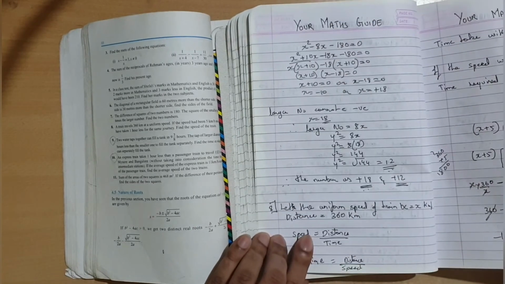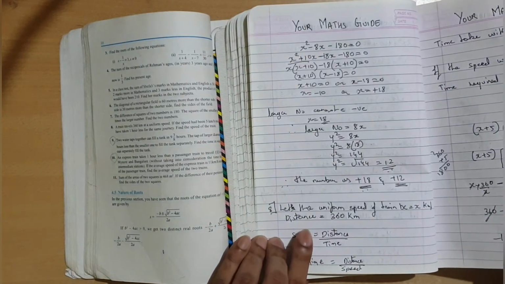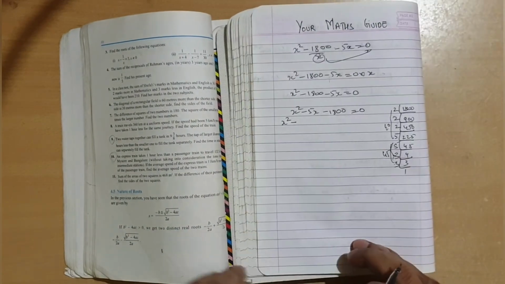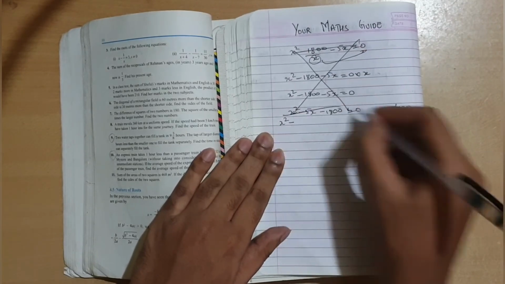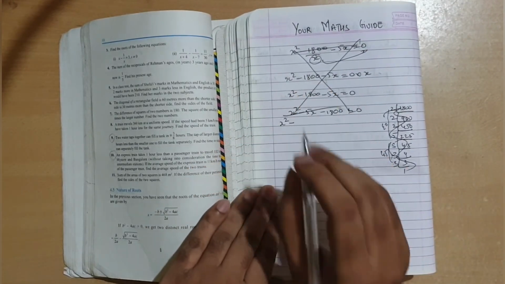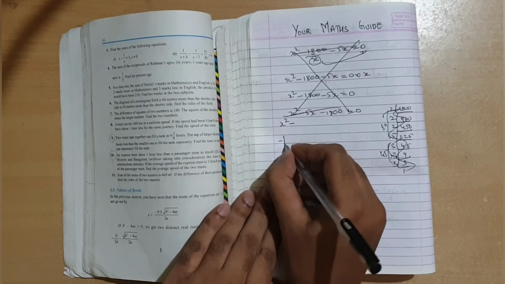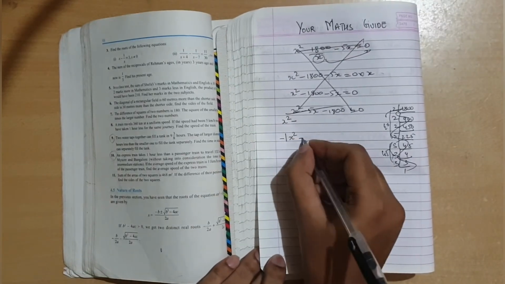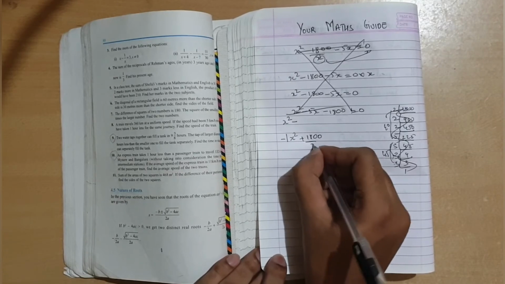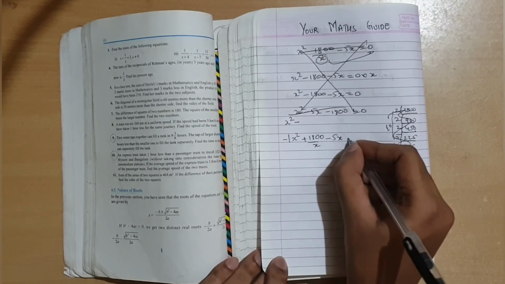Sorry guys, extremely sorry. Okay, I'll just tell you again, we have not gone wrong. Our equation was minus x square plus 1800 upon x minus 5x is equal to 0.